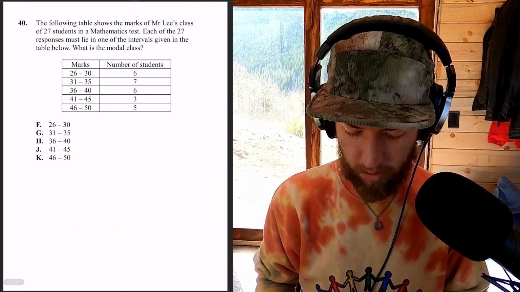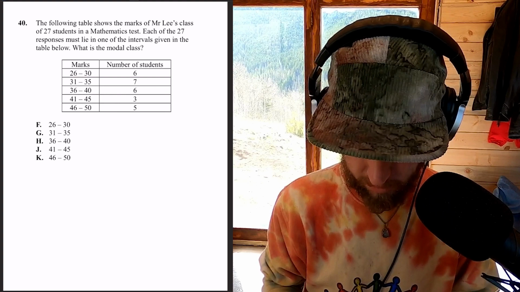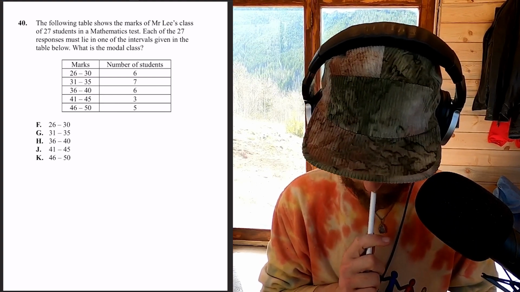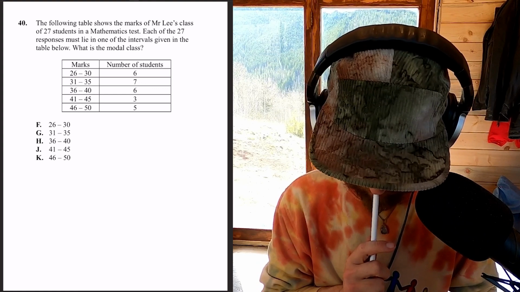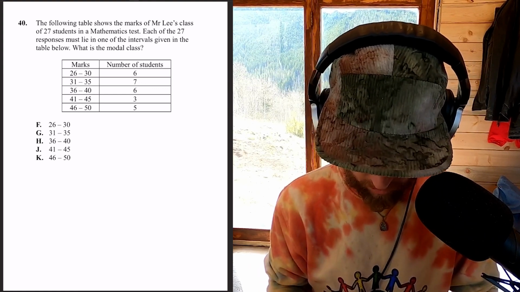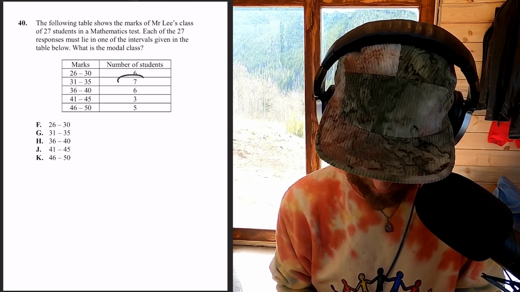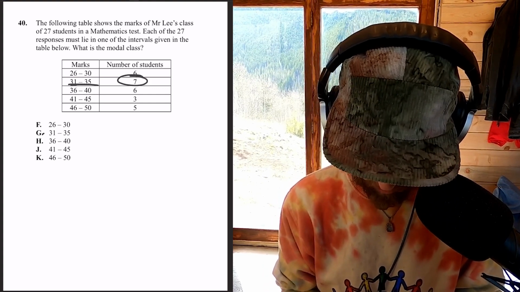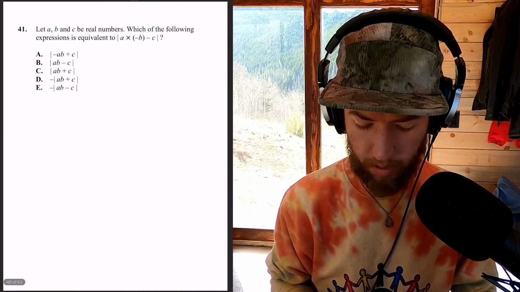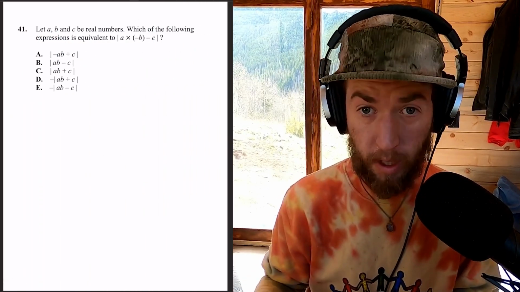The following table shows the marks of Mr. Lee's class of 27 students in a mathematics test. Each of the 27 responses must lie in one of the intervals given in the table below. What is the modal class? Modal, I think, is just mode. The one that has the most number of students, so 31 through 35. Mode being the one that shows up the most often.